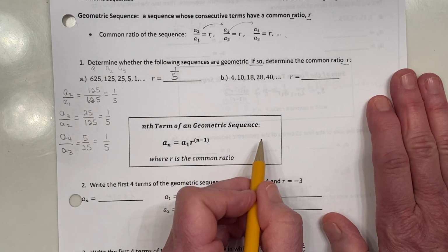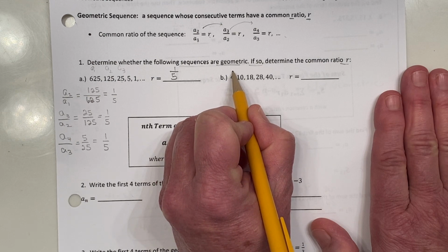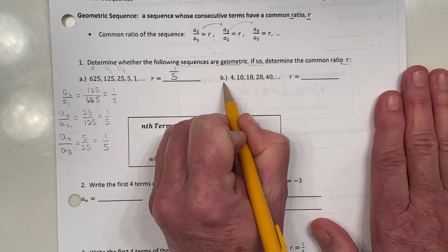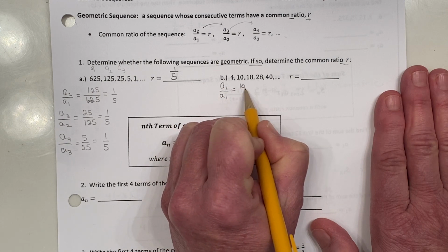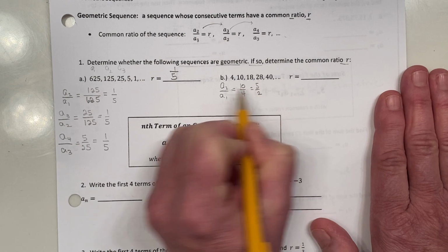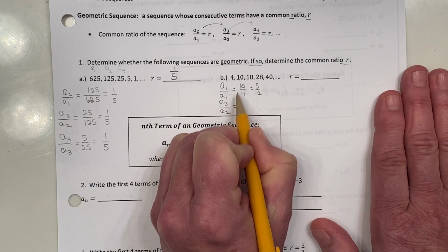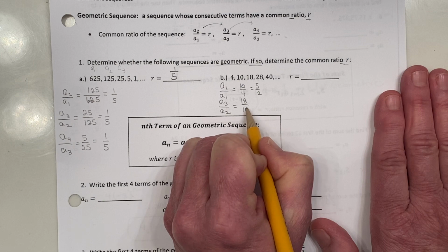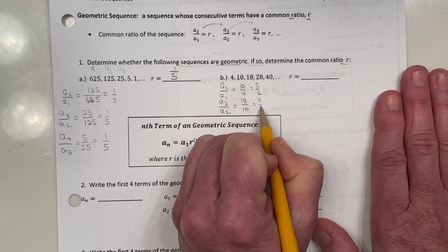So example B, let's determine if this is geometric or not. So again, this is A1, A2, A3, A4, A5. So I'm going to take A2 divided by A1. So that's 10 divided by 4. And that simplifies to 5/2. Then I'm going to take A sub 3 divided by A sub 2 and find that quotient. So 18 divided by 10. Divide a 2 out from the top, you get 9. 2 out from the bottom, you get 5.